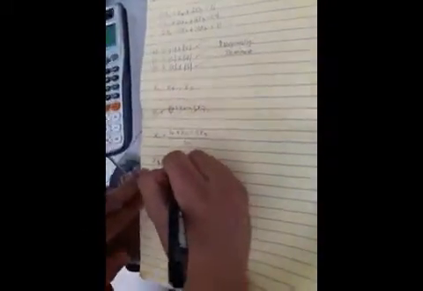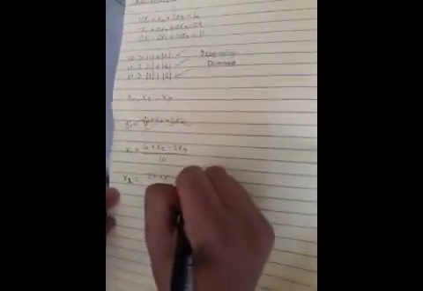For x2, it equals 24 plus x1 minus 4x3, all over 12. For x3 equals 11 minus 2x1 plus 2x2, all over 10.